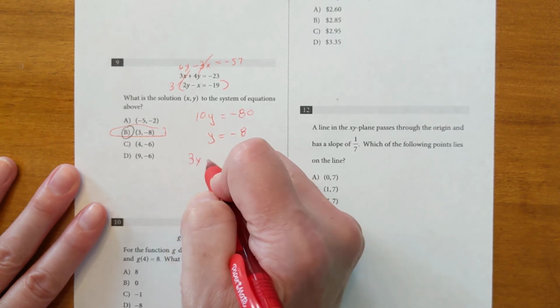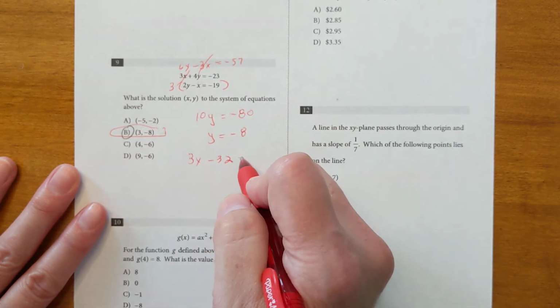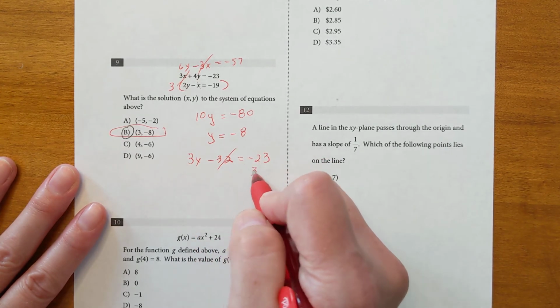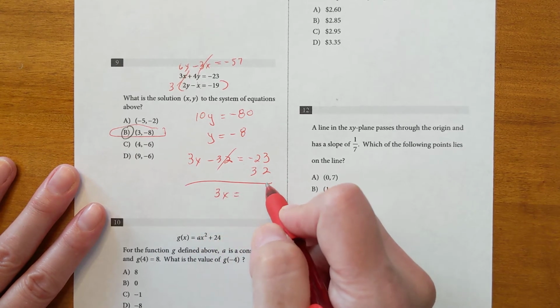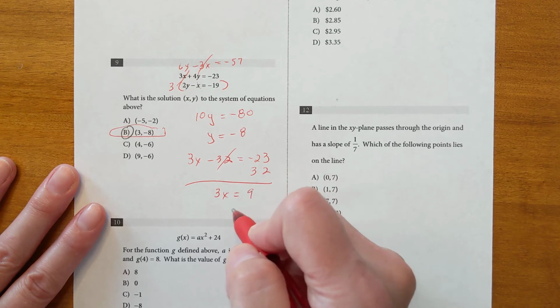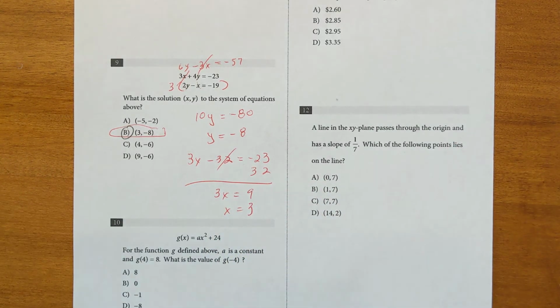That would give you 3x minus 32. 4 times negative 8 is negative 32, equals negative 23. Move the negative 32 over, so then it's plus 32. So then 3x is equal to, let's see, 7 plus 2, that'd be 9. Divide, and you get 3. So x is 3, but again, we were all done when we had the negative 8. So hopefully you got some quick eyes to keep moving quick. It's all about how fast you go on this test.